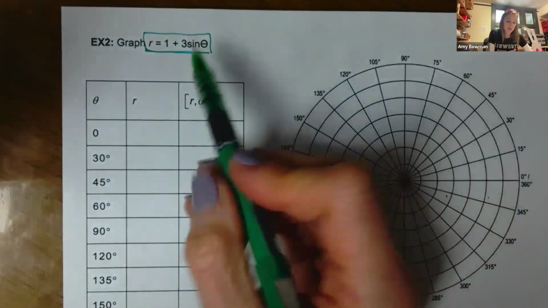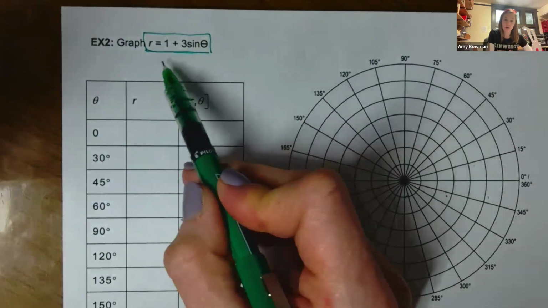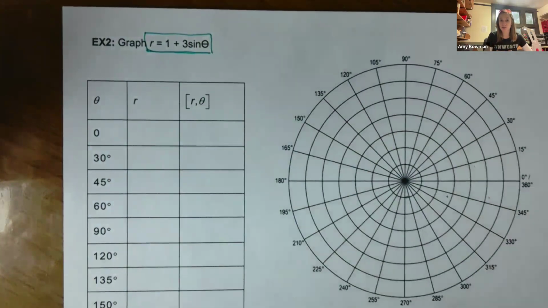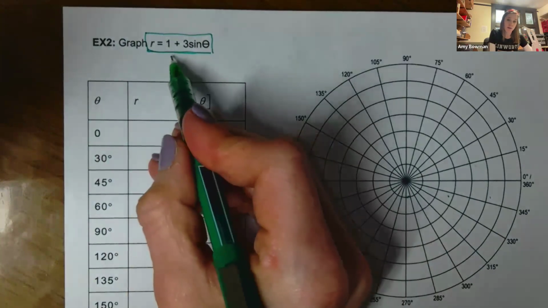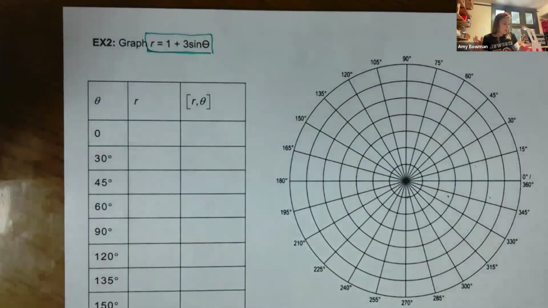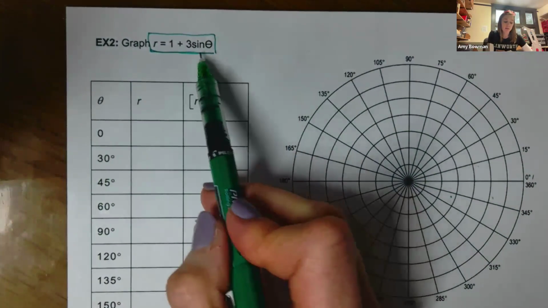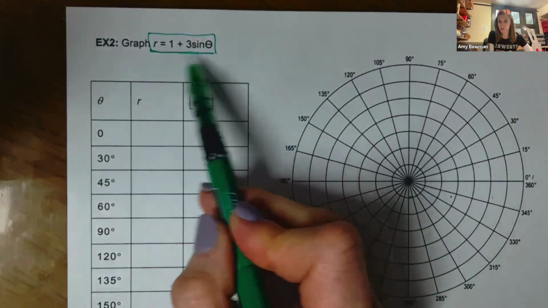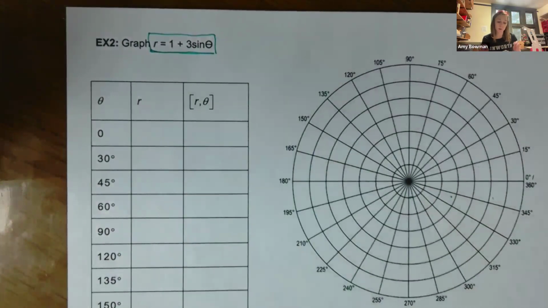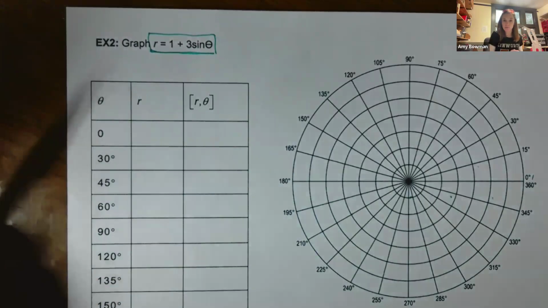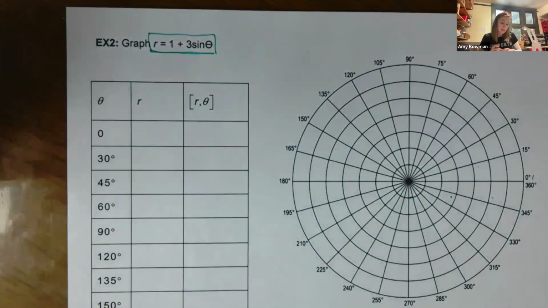Instead of just a number sine theta or a number cosine theta, like the 2 graphs we just did, there is a 1 out front. So I'd like to ask you to think about the effect that might have on a graph. You might be thinking maybe it's a circle that's just been shifted up 1. We'll see. That's typically the guess that I get from students before we graph this.